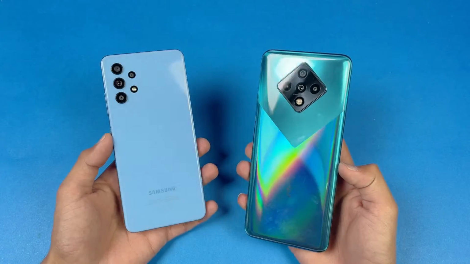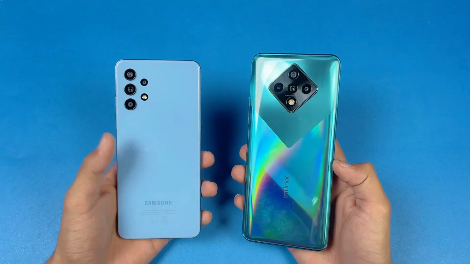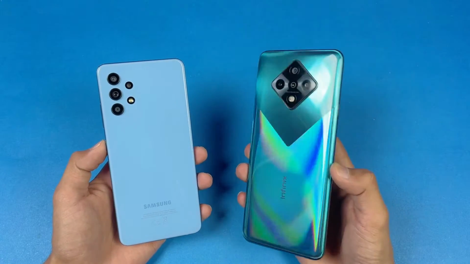Hey guys, what's up? I am back with a brand new video and it's time to do a speed test comparison between the Samsung Galaxy A32 versus the Infinix G80i.